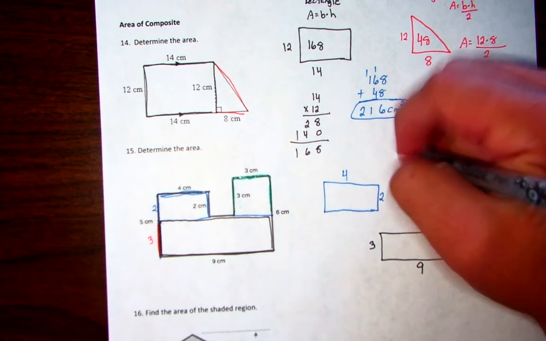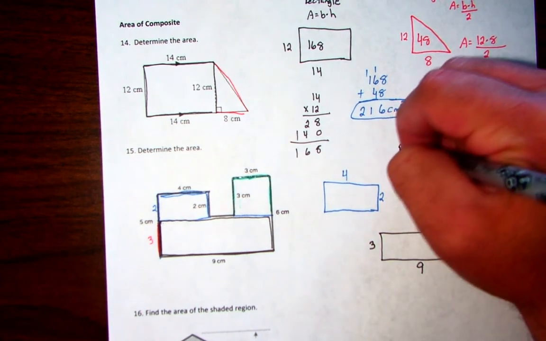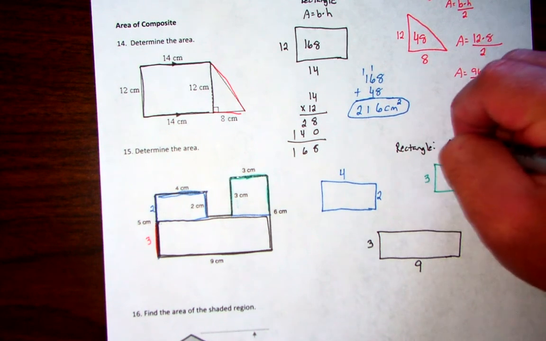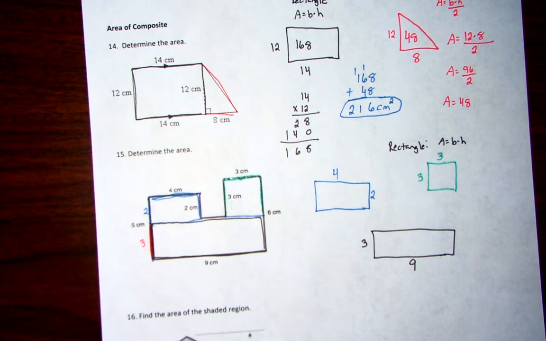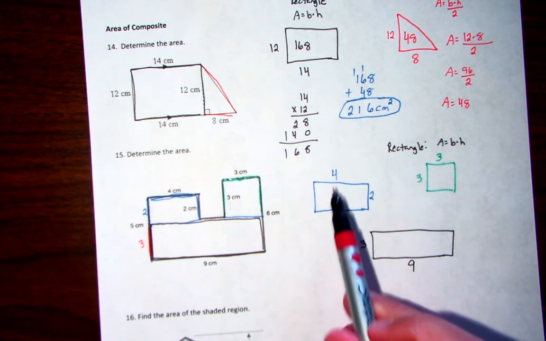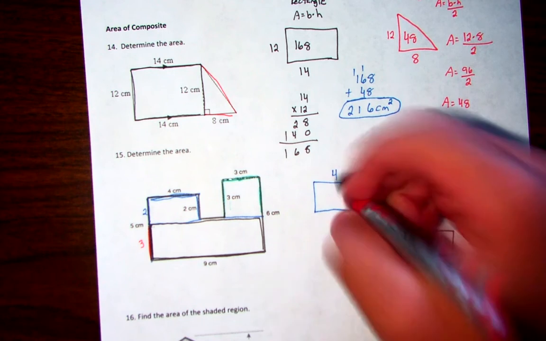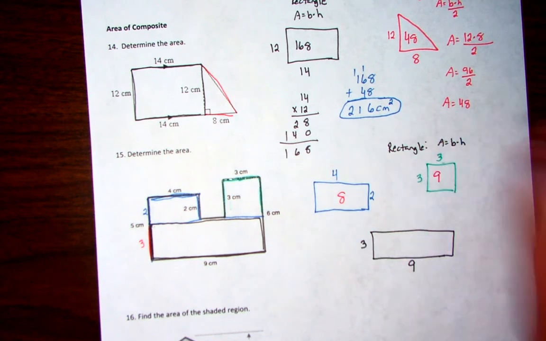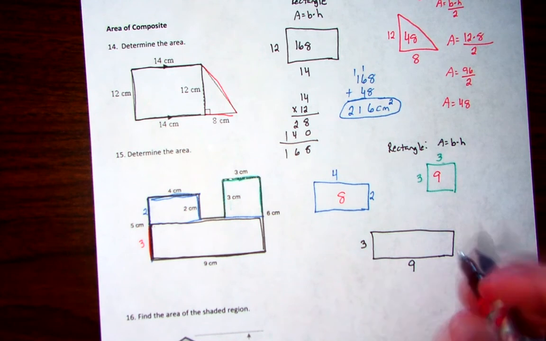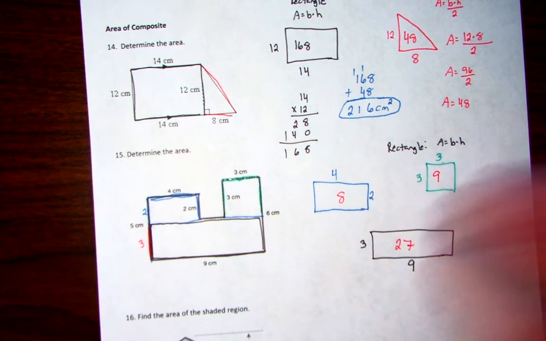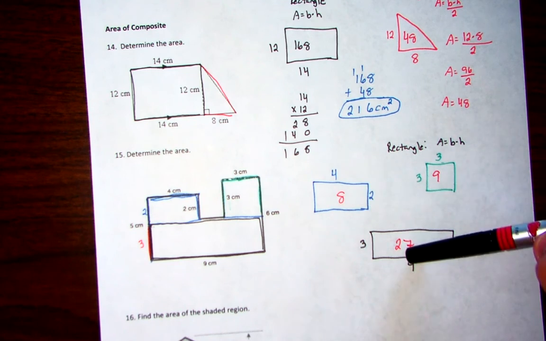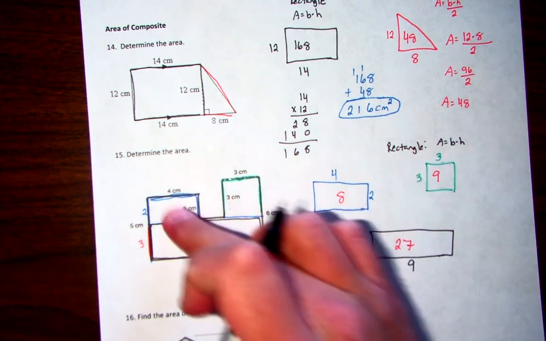And the formula for a rectangle is just base times height. So let's do our math. What is 4 times 2? Well, that's 8. What's 3 times 3? Well, that's 9. What's 9 times 3? Well, that's 27. Well, you found the area of all 3 shapes now, right? Add up those 3 areas, and you found the area of this entire thing.